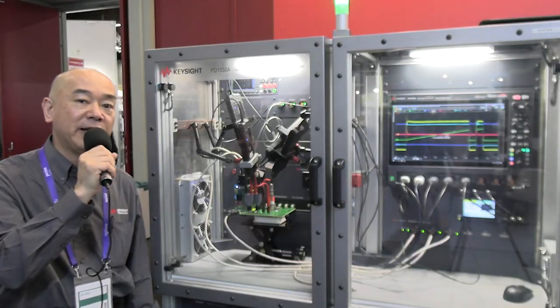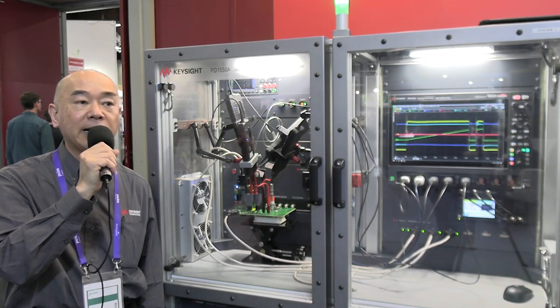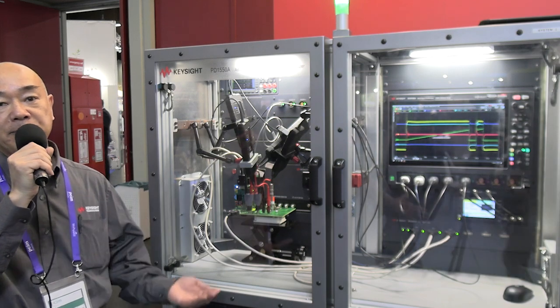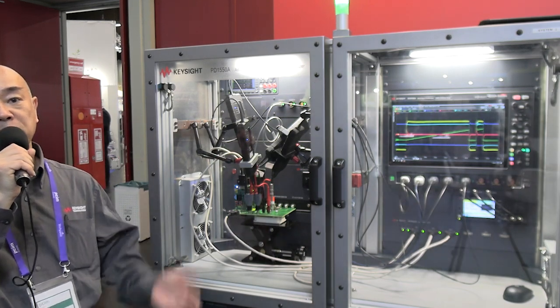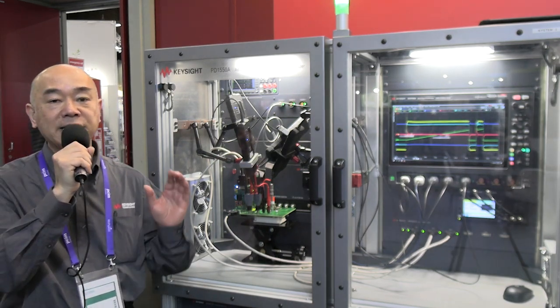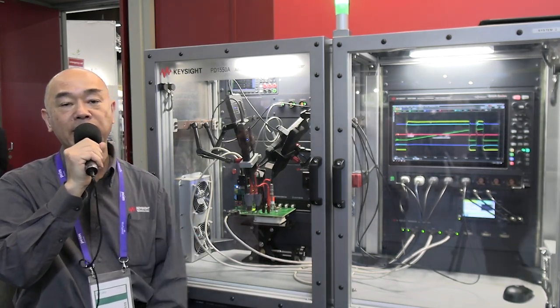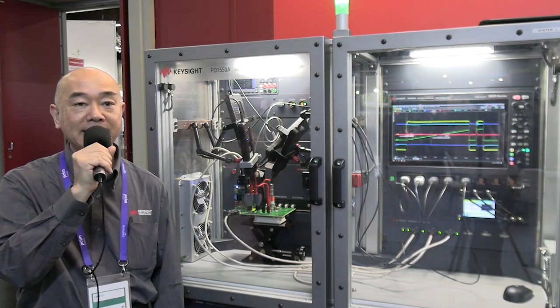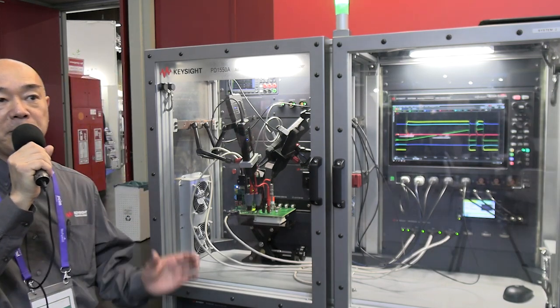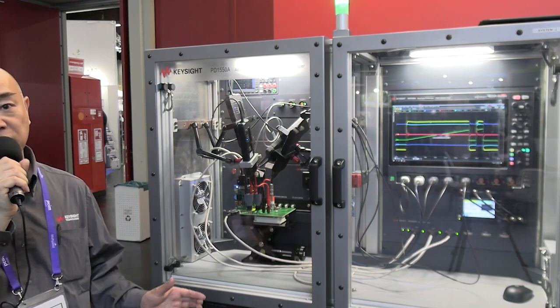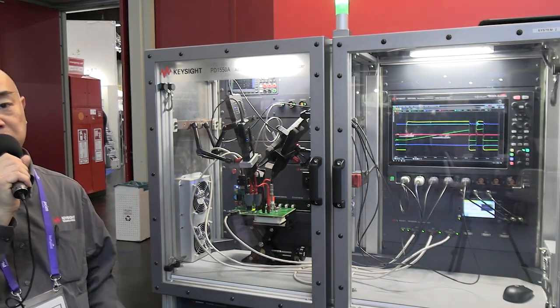And it becomes very important to characterize dynamic characteristics of power devices because of the wide-bandgap device employment in the industry, which has a much faster switching speed than previous generation of semiconductor devices. And therefore, it's very important to have a high bandwidth for the current characteristics measurement, for instance.